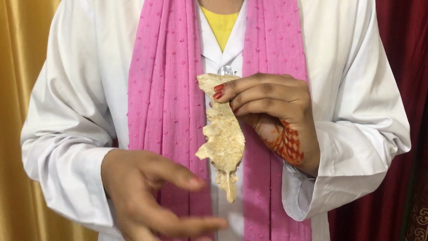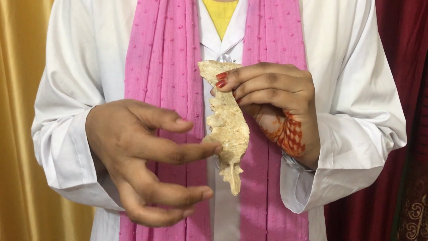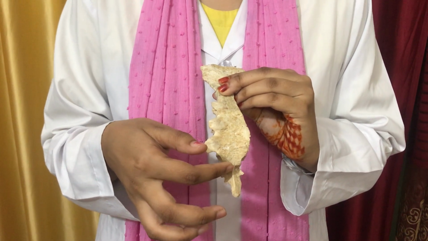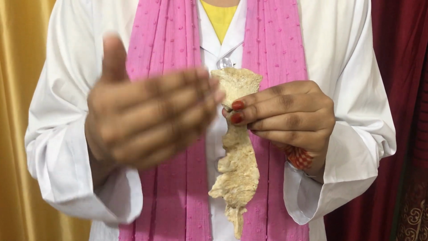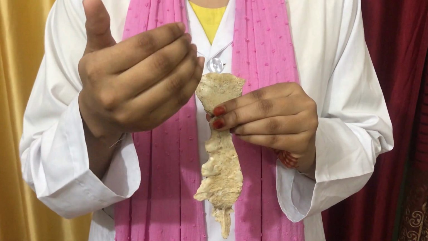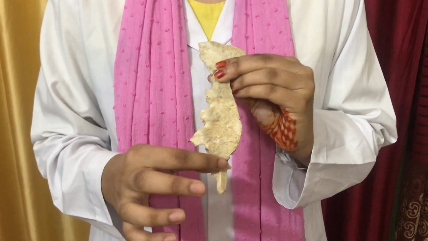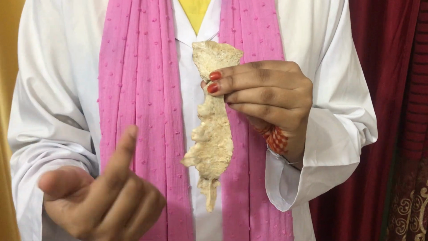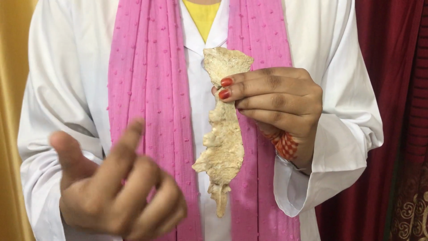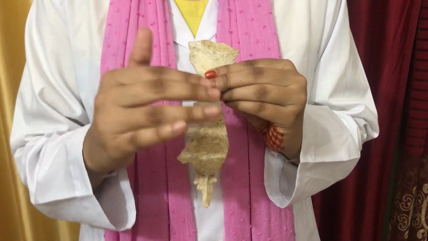The xiphoid process and the body of the sternum make the xiphisternal joint. It is a secondary cartilaginous joint. We know that most of the joints present in the midline are primary cartilaginous joints, but this is a secondary cartilaginous joint, whose articular surface is formed by fibrous cartilage, and in the middle there is hyaline cartilage.